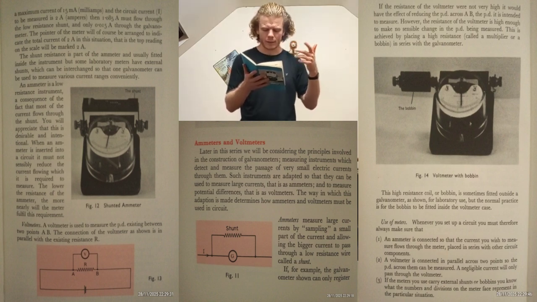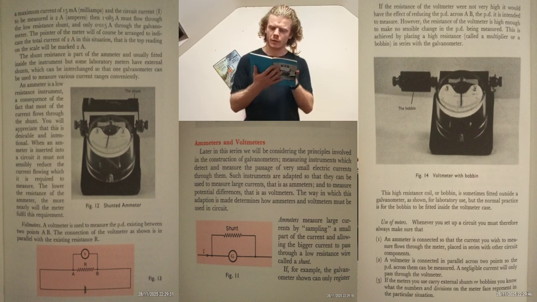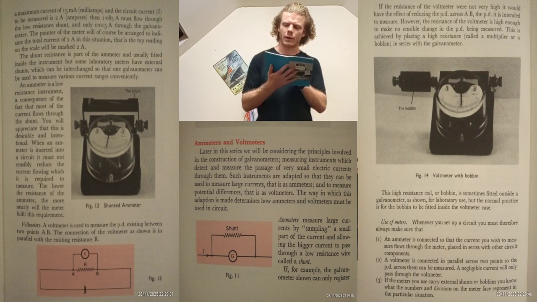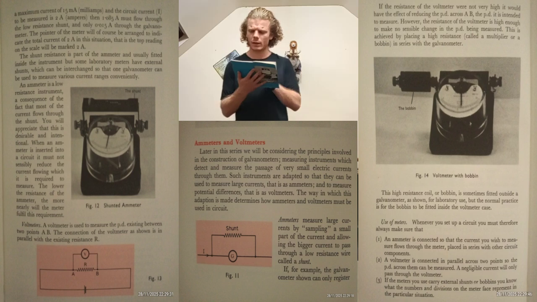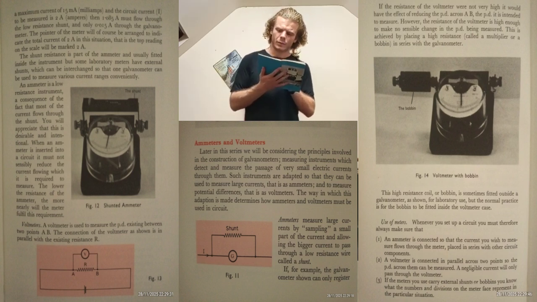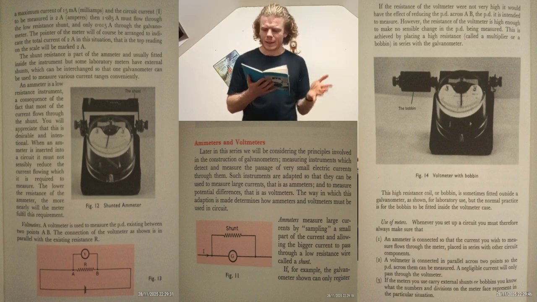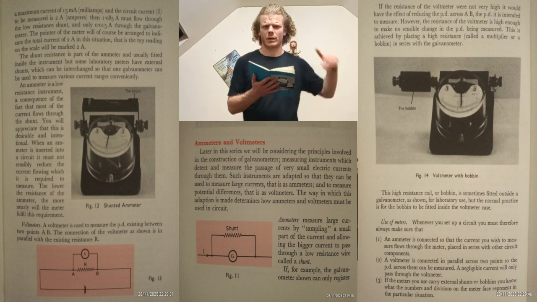If, for example, the galvanometer shown can only register a maximum current of 15 milliampere, and the circuit current to be measured is 2 ampere, then 1.985 ampere must flow through the low resistance shunt and only 0.015 ampere through the galvanometer. Wow, why do we come up to 1.085 and then 1.0? Whatever, basically we are splitting it and we are able to measure one of them, so we can guess what the other one is.